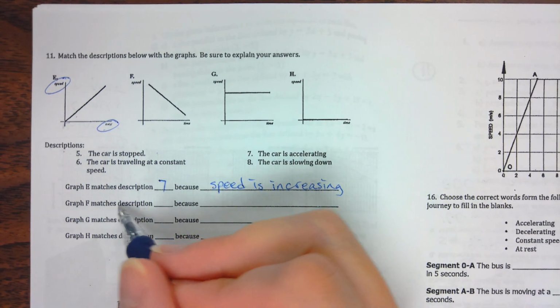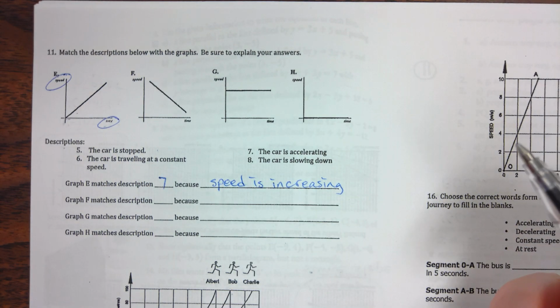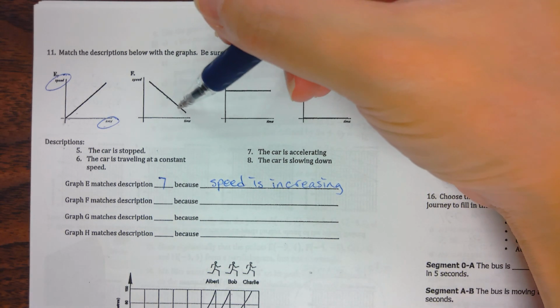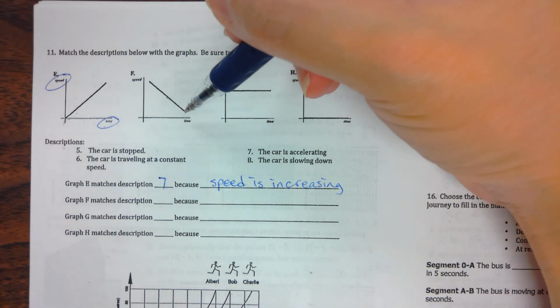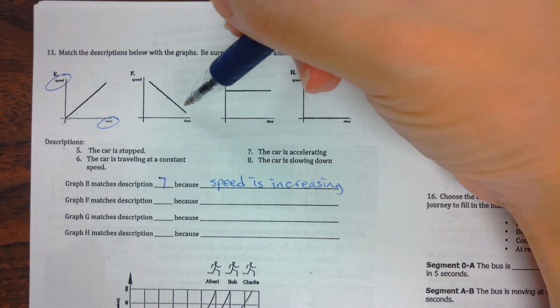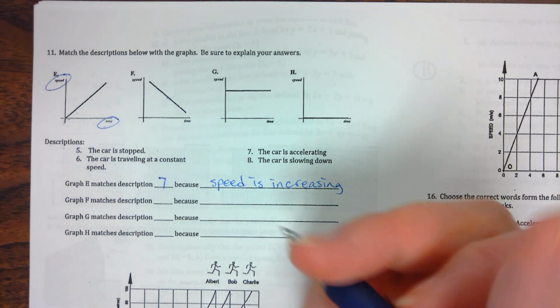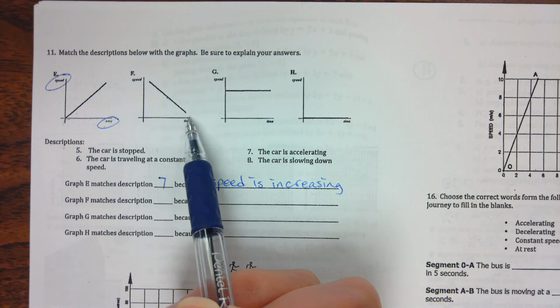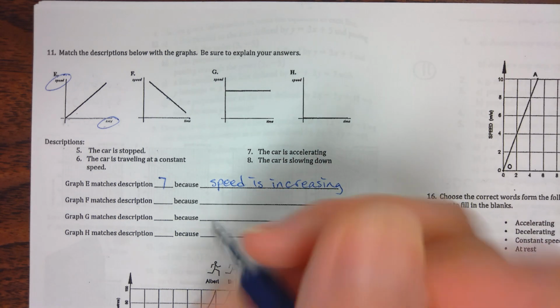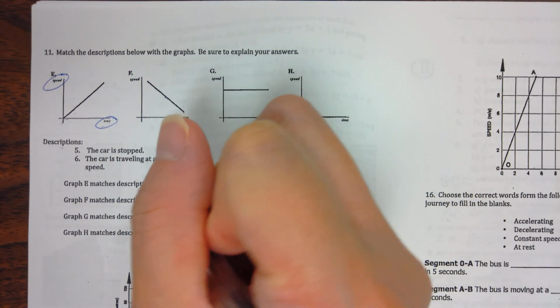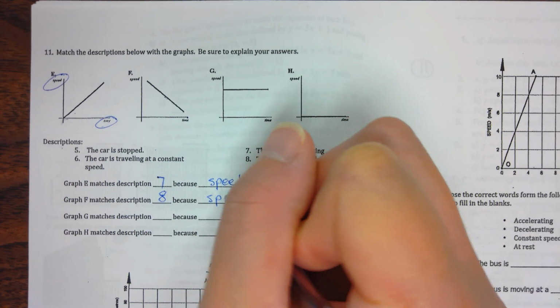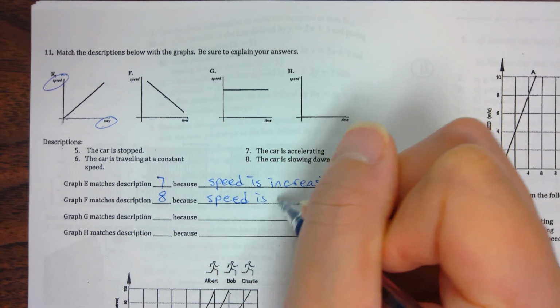F. This one then, it will mean number 8, the car is slowing down. When it's all the way to the bottom right here, oh actually that's H. In this case, speed is decreasing.